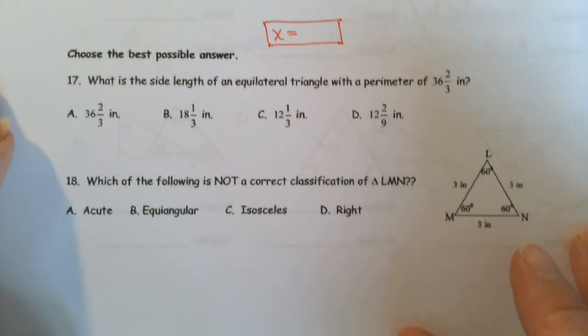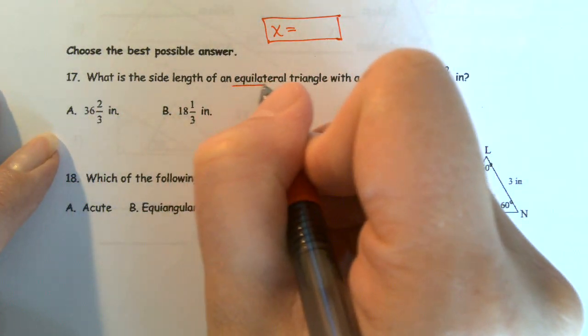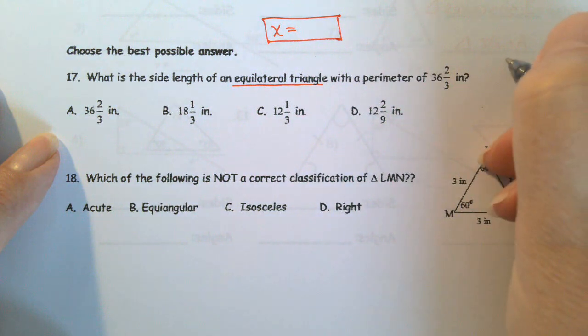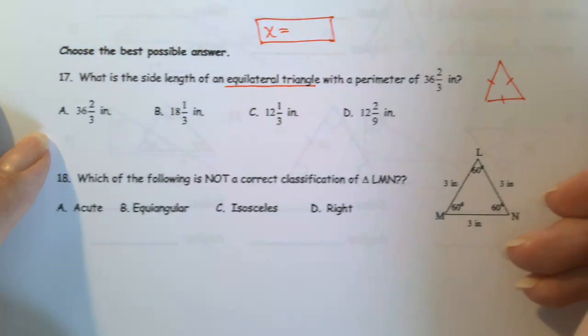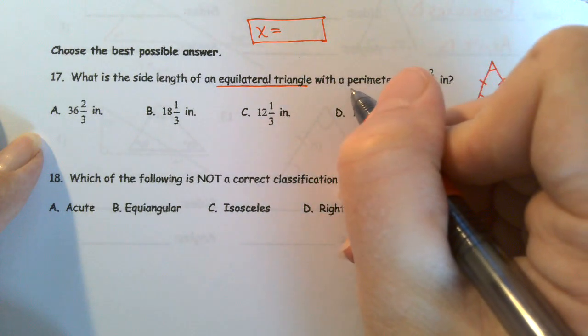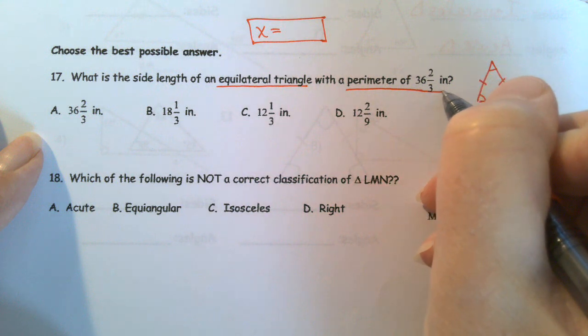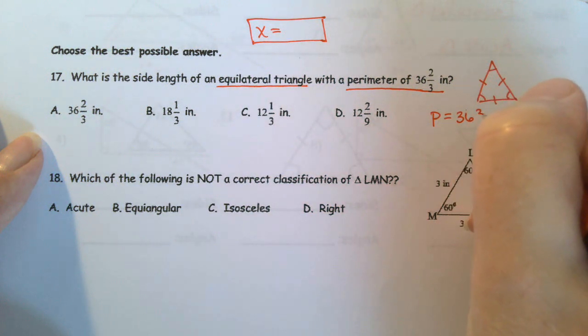Okay, tip on 17. You need to read this. What is the length of the side of an equilateral triangle? Okay, let's sketch an equilateral triangle. All three sides are equal. All three angles are equal. Now, I'm not worried about the angle. It says it has a perimeter. Okay, so perimeter is equal to 36 2/3.